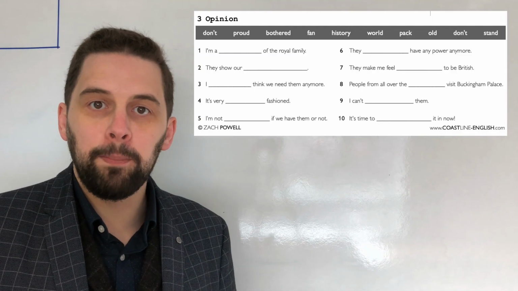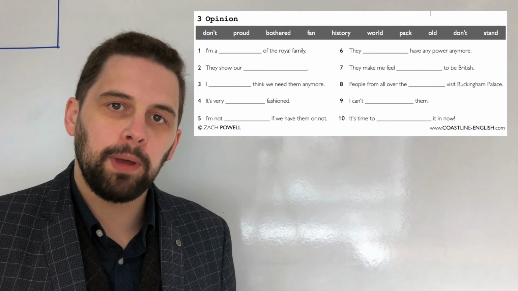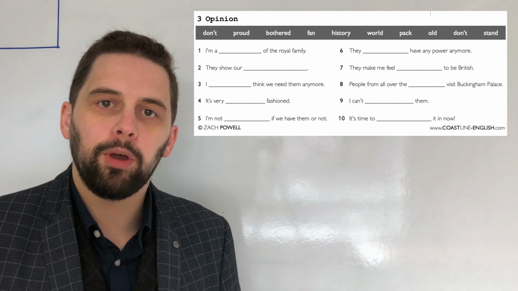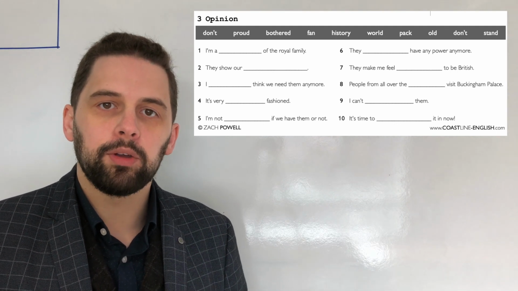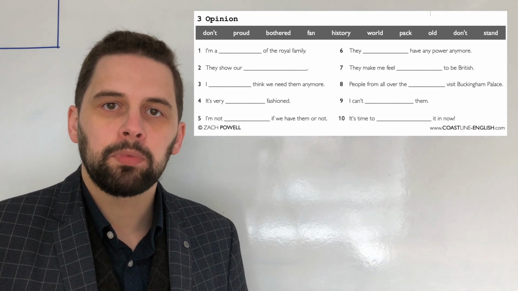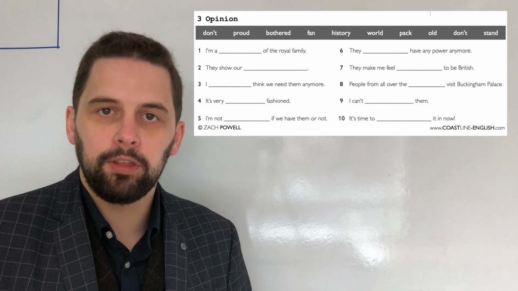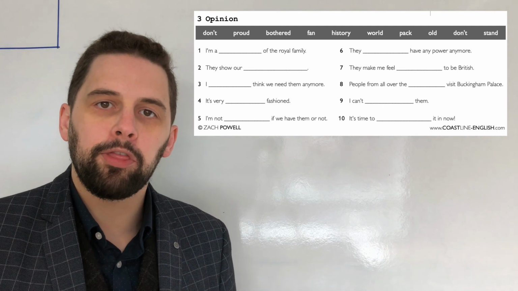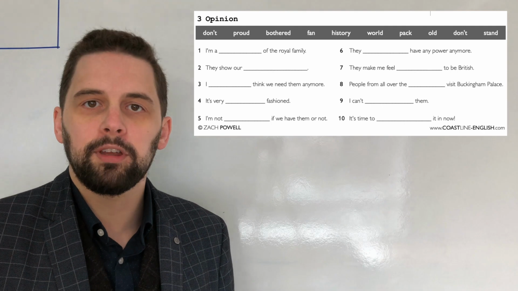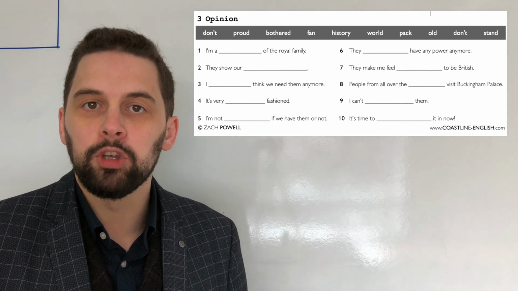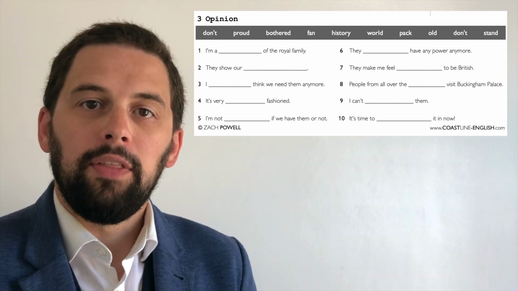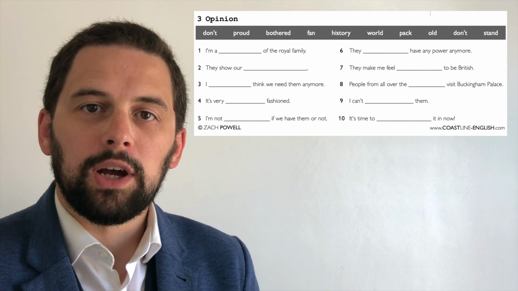So look at the other words and decide if the stress is first or second. Number 3 is about opinion. So opinion about the Queen and the royal family. You have 10 different opinions and there is a word missing for each one. So first, complete the 10 opinions. And then think about if the opinion is positive or negative, or maybe it's neutral, it's in the middle. And then listen to this audio to check your answers.